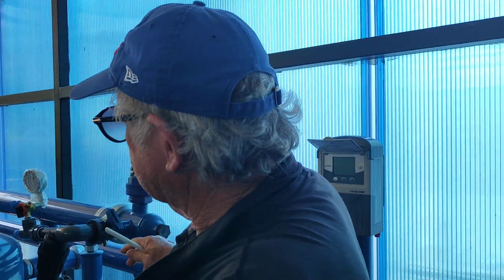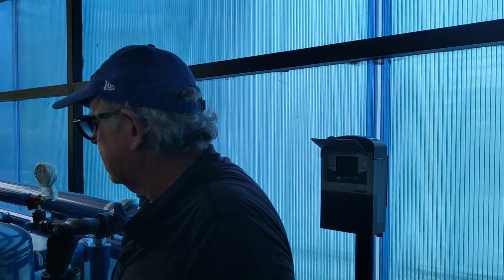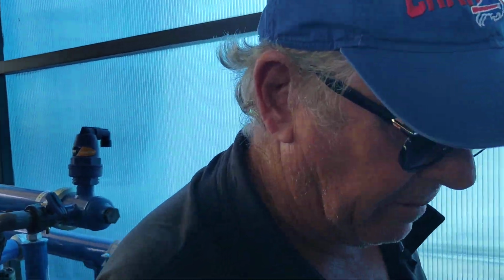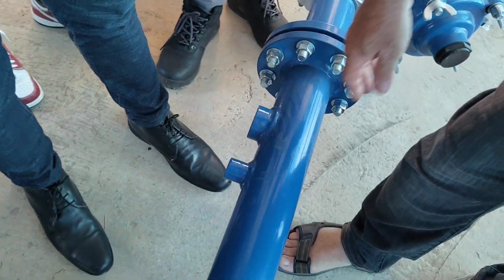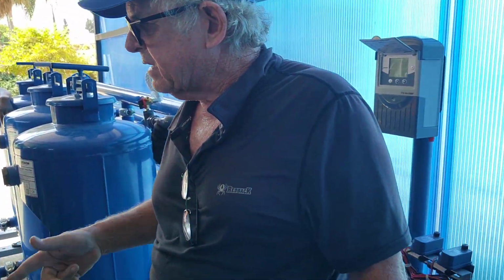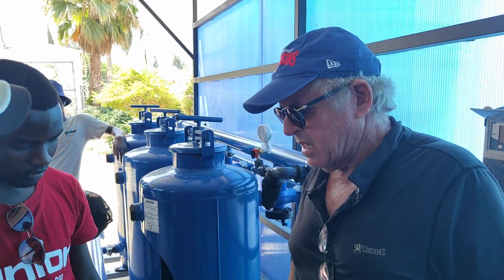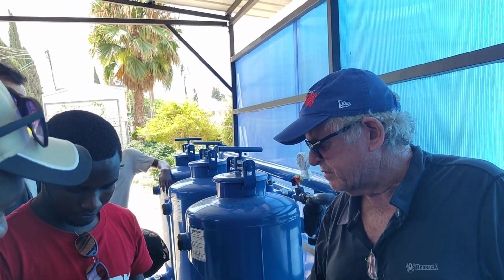Now, once we finish with this filtration, which is the most important part in drip irrigation, then we can see the other devices that pass the monitoring of the system. This is a special inlet and outlet to take or to inject fertilizer or chemicals or any kind. It's a facility just for use.